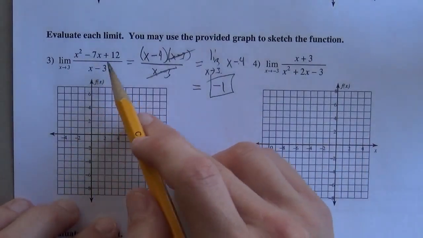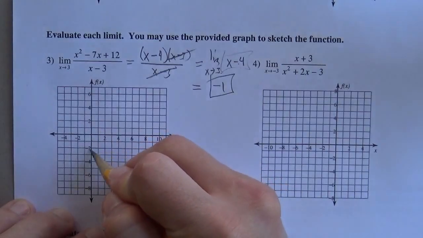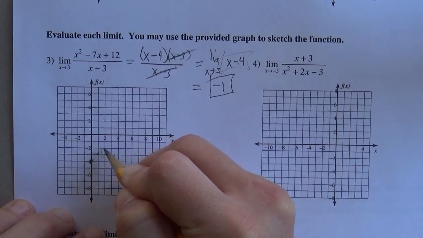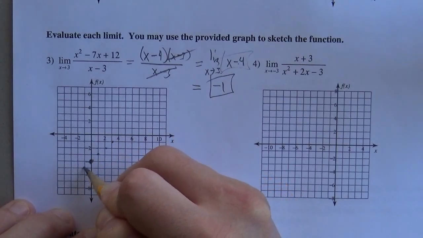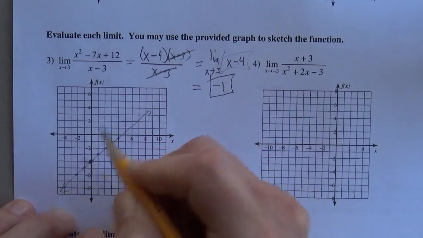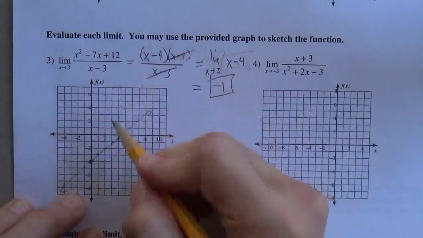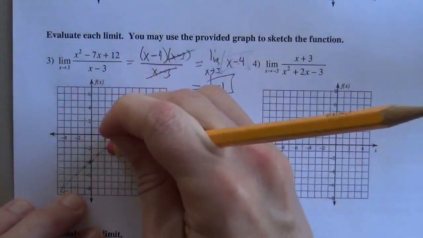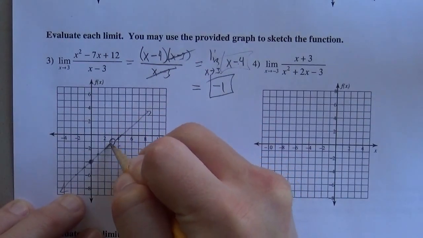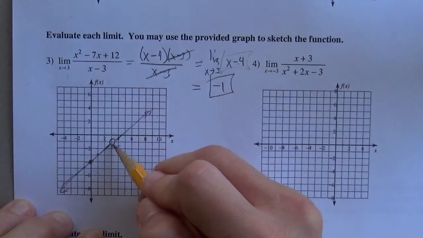Because basically what this graph is, is the line of x minus 4. So you could graph x minus 4, there's your y-intercept, up 1 over 1, up 1 over 1, up 1 over 1. And it basically is that line if you were to graph it, except when x is 3, you've got this darn hole. So when x is 3, the thing is undefined. So we have to erase that point, put in a hole, and that's what the graph would look like, just a line with a hole in it.